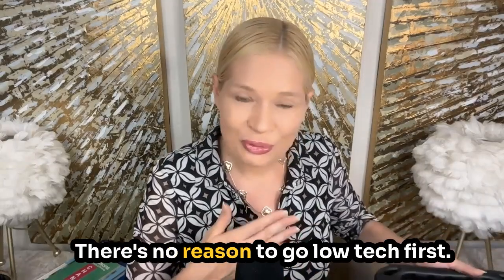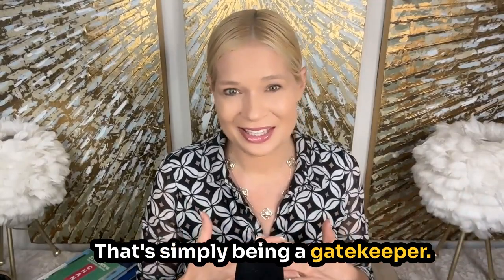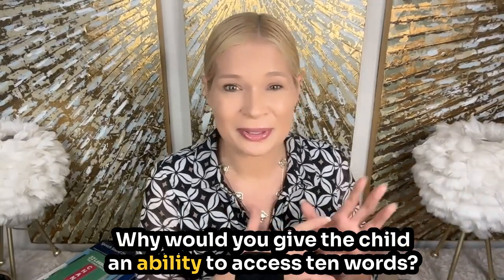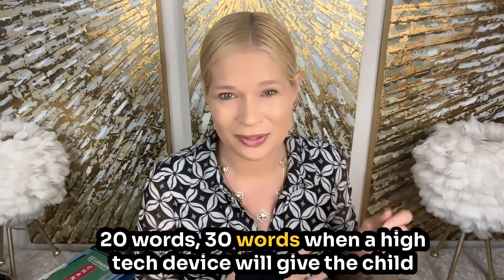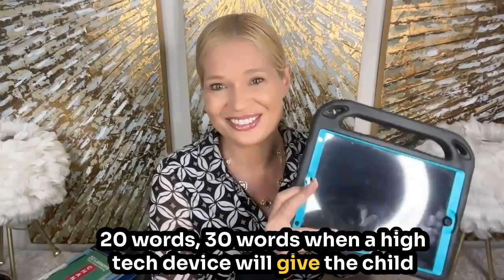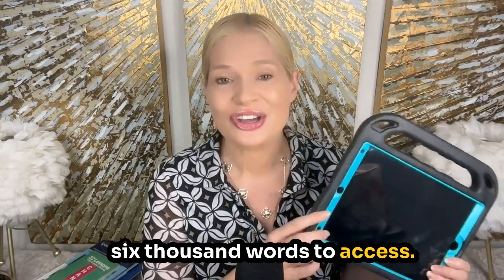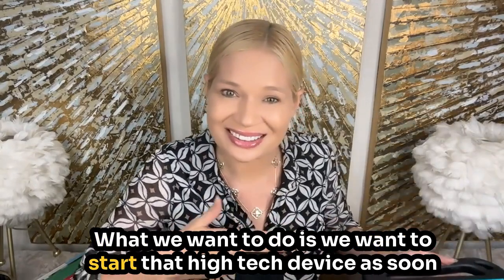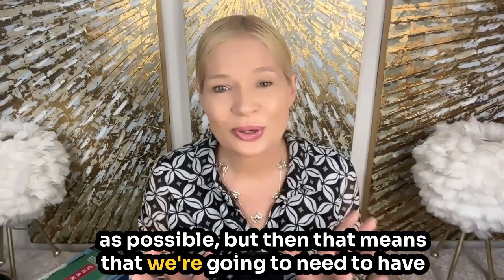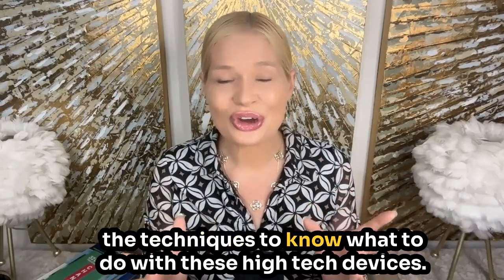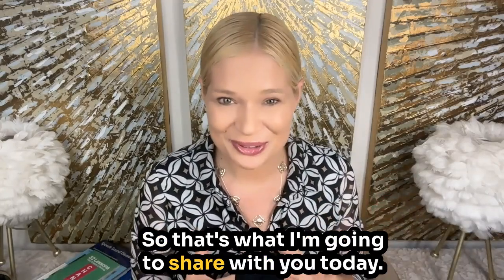There's no reason to go low tech first. That's simply being a gatekeeper. Why would you give the child an ability to access 10 words, 20 words, 30 words, when a high tech device will give the child 6,000 words to access? We want to start that high tech device as soon as possible. But that means we're going to need the techniques to know what to do with these high tech devices. So that's what I'm going to share with you today.